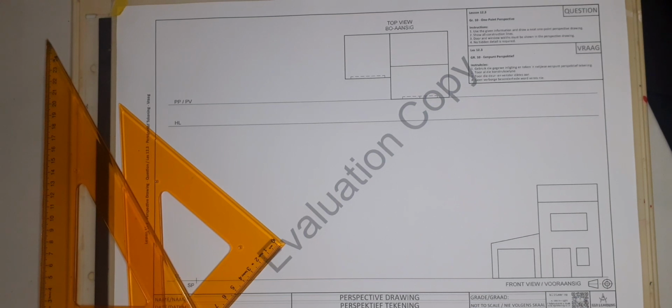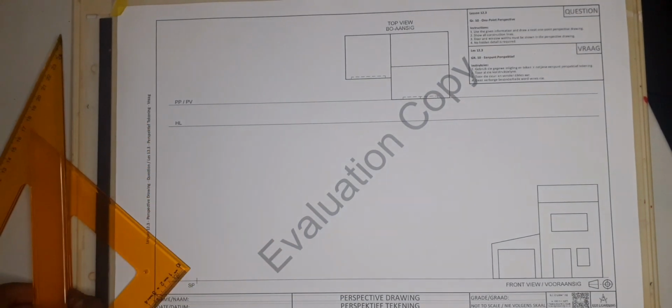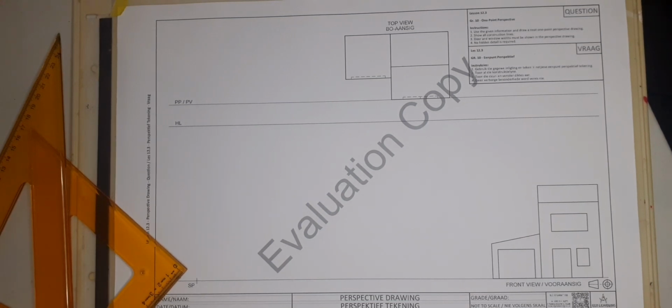Today I'll be teaching one point perspective. This one is from grade 10. We have three types of perspective: 1 point, 2 point and 3 point perspective. But today I'll be doing a 1 point perspective with you. I'll be showing you how it's done.